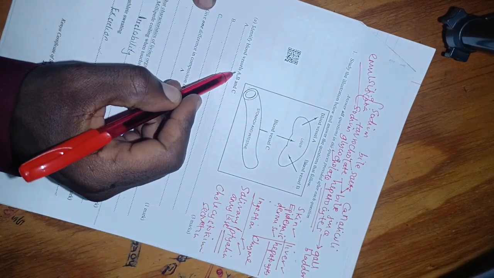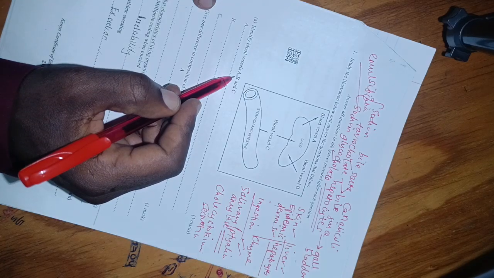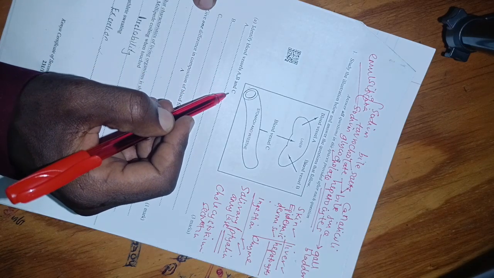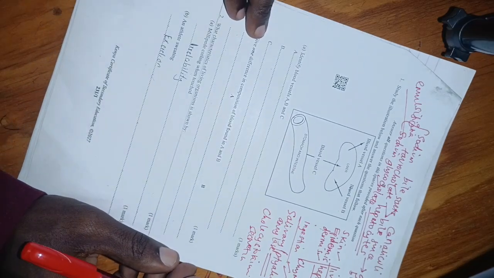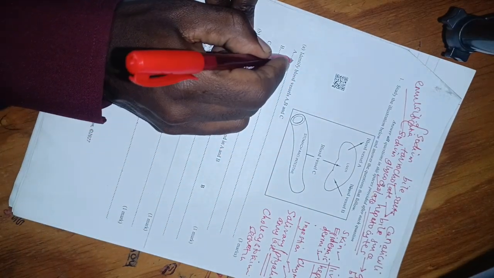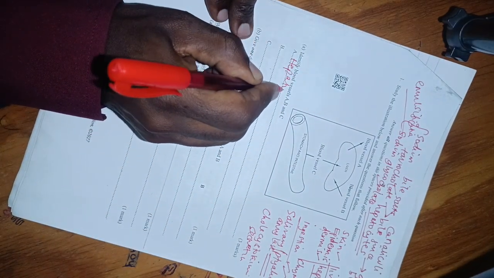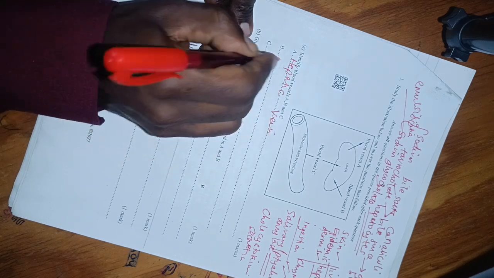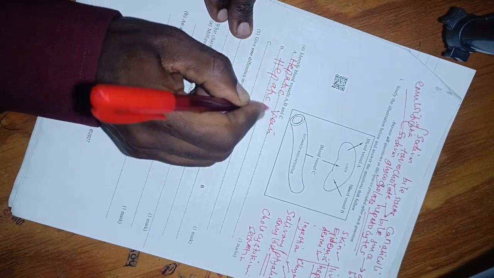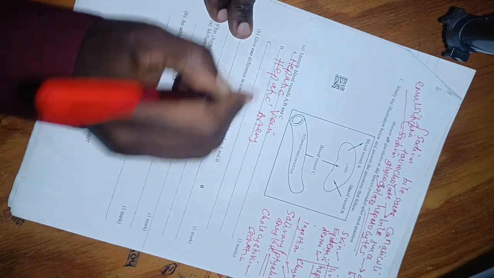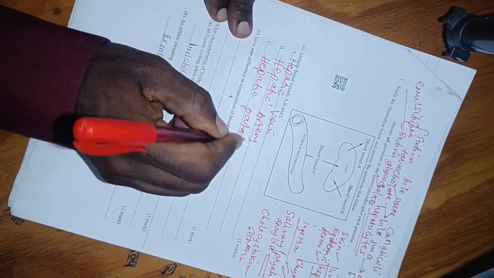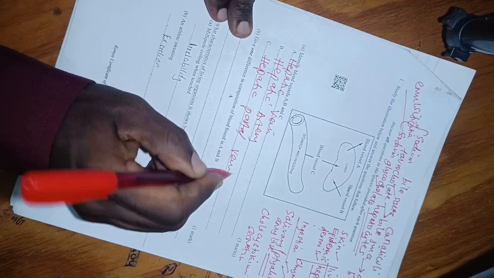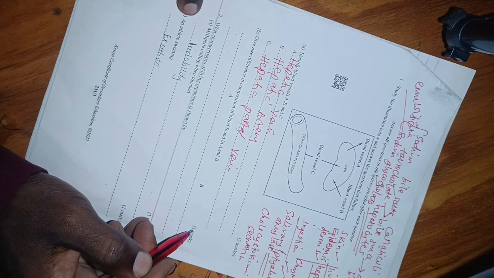The blood vessel A is called hepatic vein, blood vessel B is called hepatic artery, blood vessel C is called hepatic portal vein. Wow. So this is a hepatic vein. This is called hepatic artery. This is called hepatic portal vein. And there you go with 3 marks in your pocket.